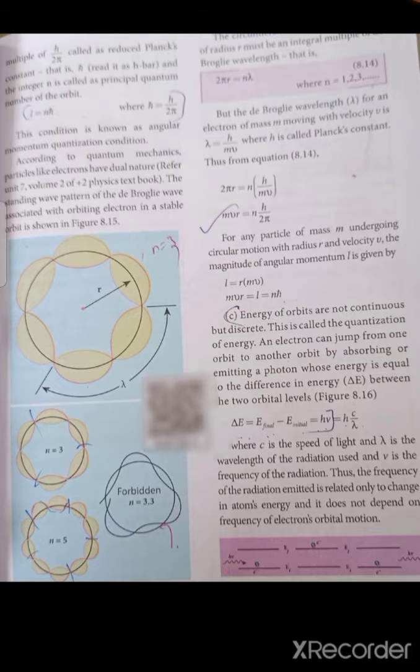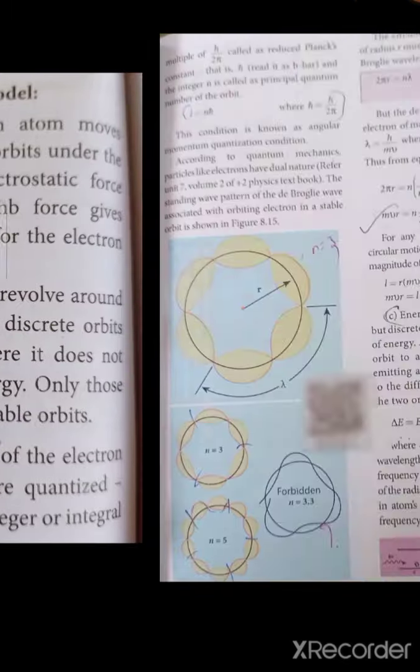Instead of nu, we can write c by lambda, where c is the speed of light and lambda is the wavelength of the radiation. Thus, the frequency of the radiation emitted is related only to the change in the atom's energy, and it does not depend on the frequency of the electron's orbital motion. That is Bohr's second postulate. Already we discussed Bohr's first postulate, and this one is Bohr's second postulate.